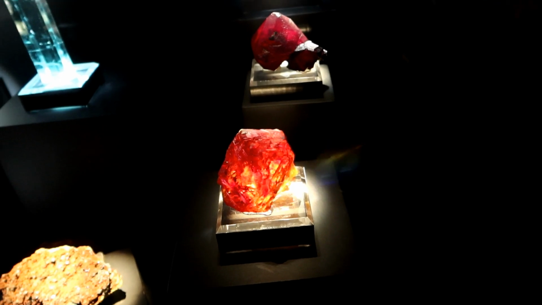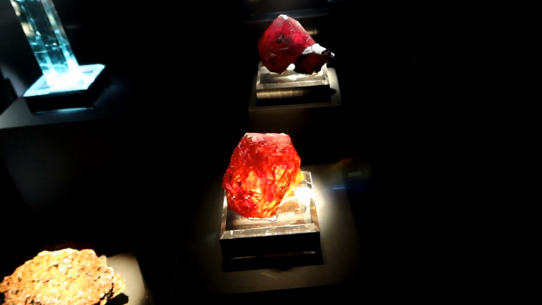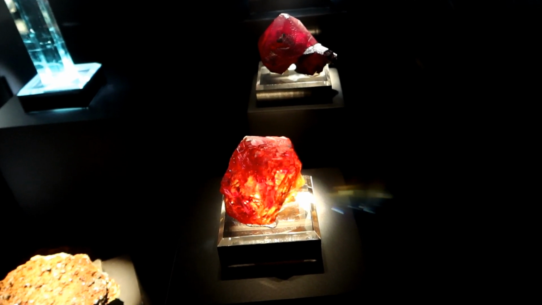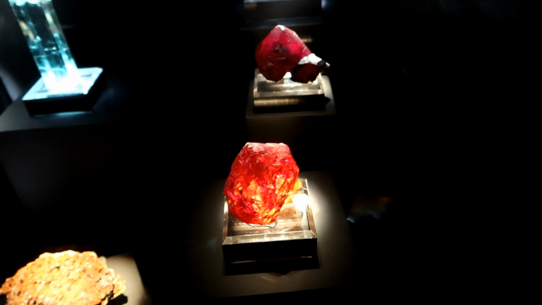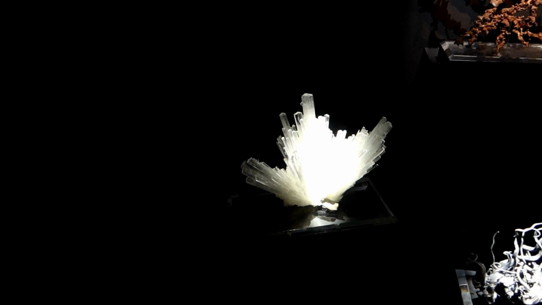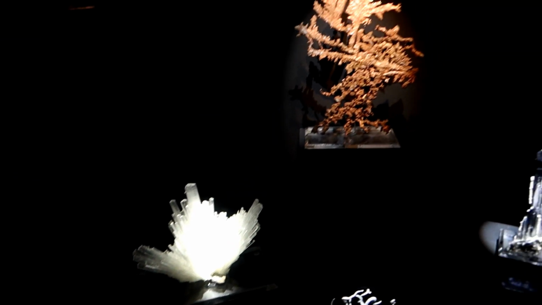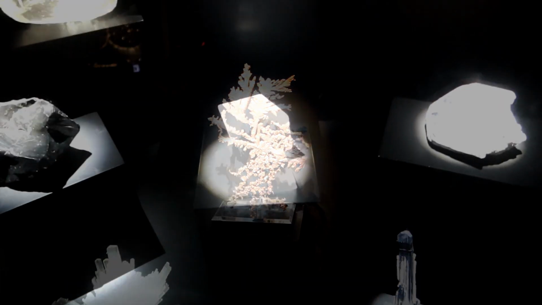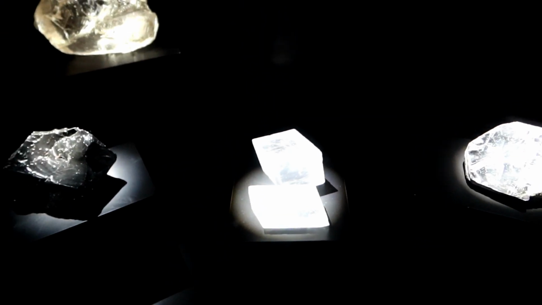Okay, that is that thing. Sphalerite? I don't know how to pronounce that. That thing in the back is really pretty. And so is that. That's copper. Look at that piece of calcite.